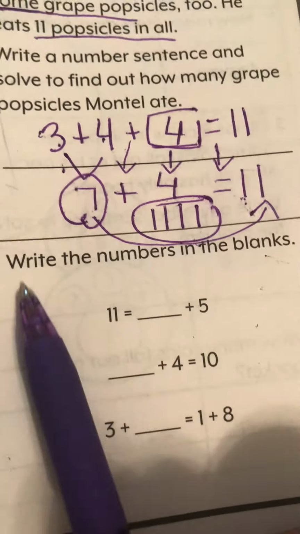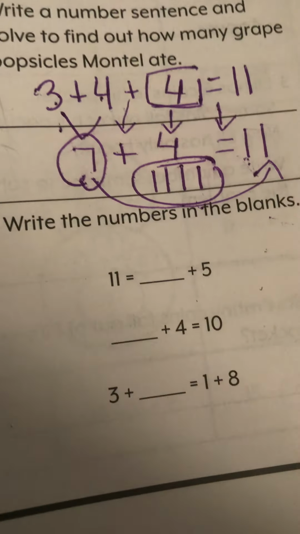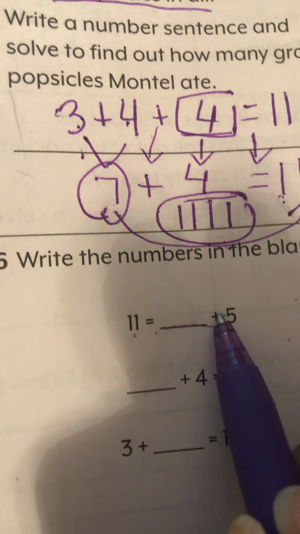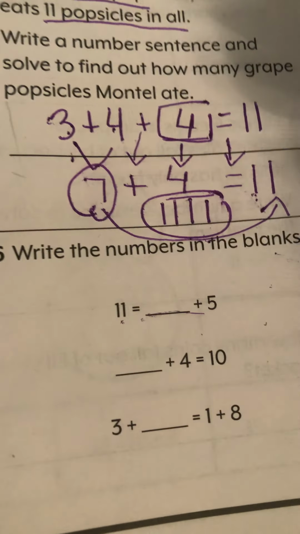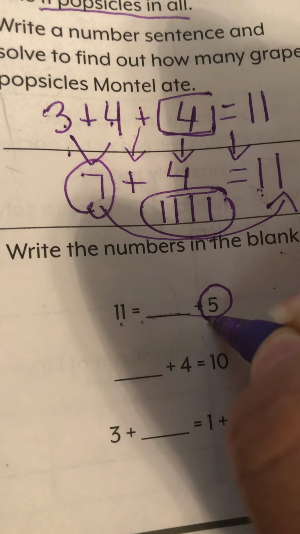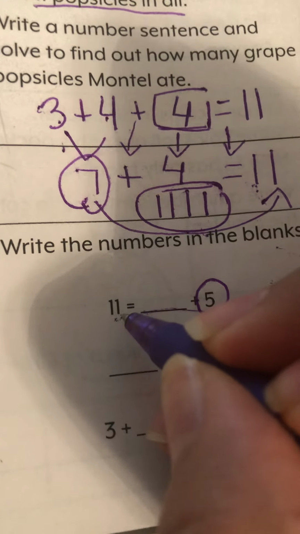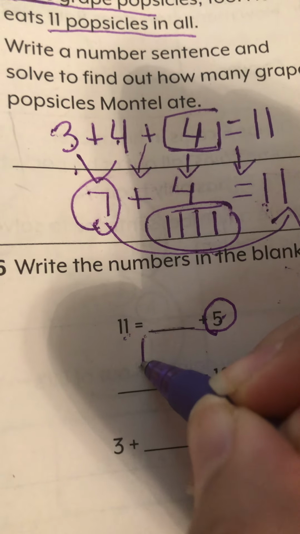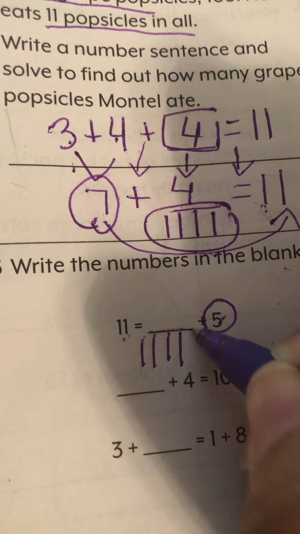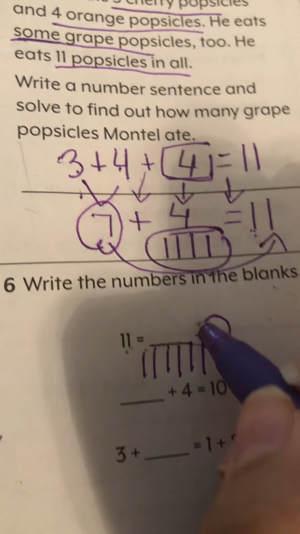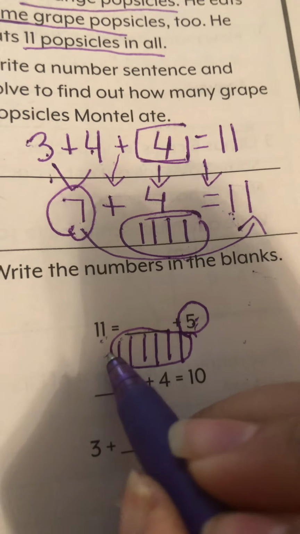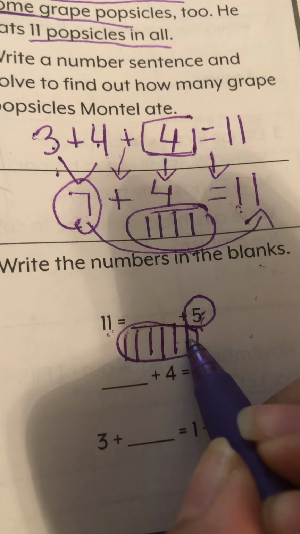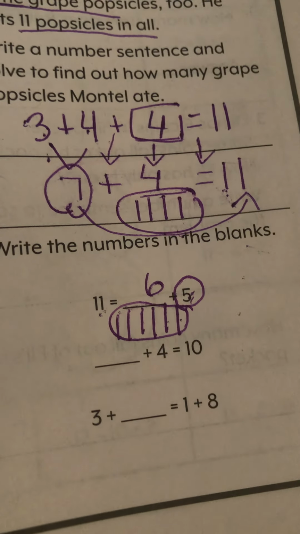And our last one, write the numbers in the blank. So more practice with unknown number. So we have 11 equals unknown plus 5. So I'm just going to count up again. So I'm going to start with my smallest number, which is 5. And I'm going to count until I get to 11. Okay? Here we go. 5 in my head. 5, 6, 7, 8, 9, 10, 11. This is how many more? That's your answer. How many is it? 1, 2, 3, 4, 5, 6. There's your answer.